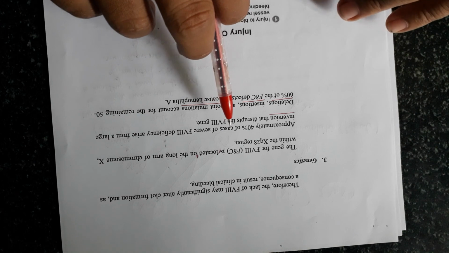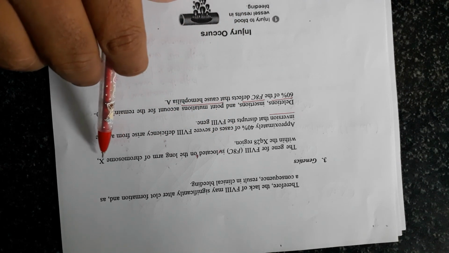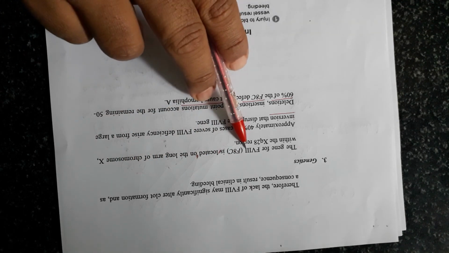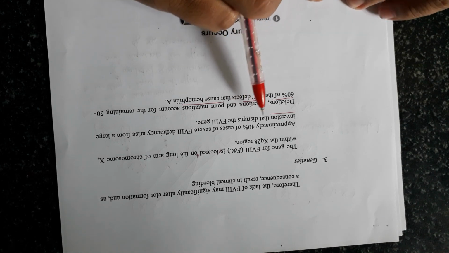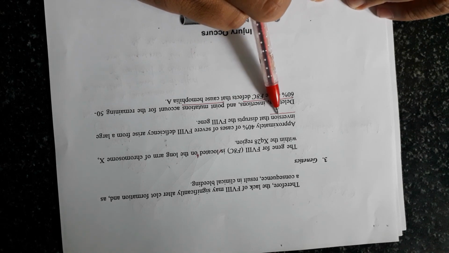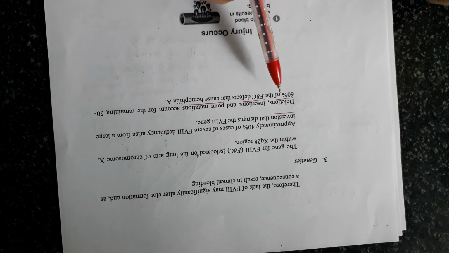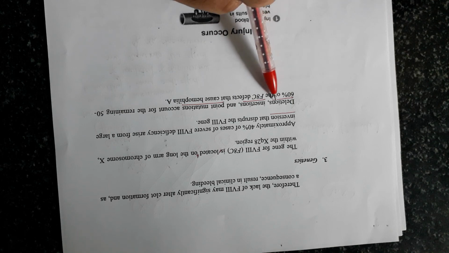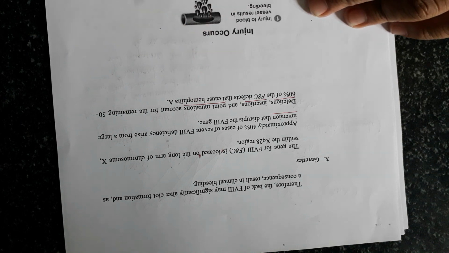So the gene F8C, which is present on the X chromosome, forms this factor. If that gene undergoes mutation, there is a 40% chance that the mutation is of the type called inversion mutation, and 60% chance that it is of the type called deletion mutation, insertion mutation, or point mutation.